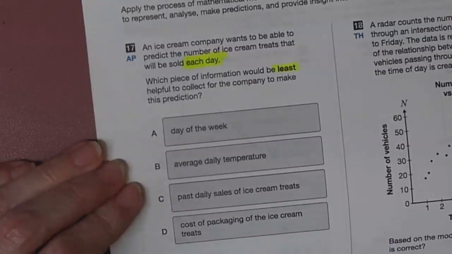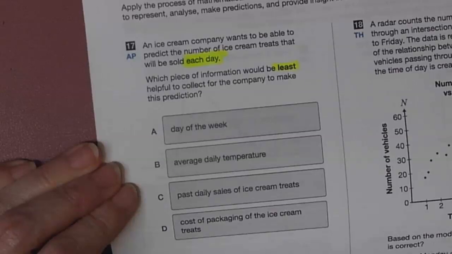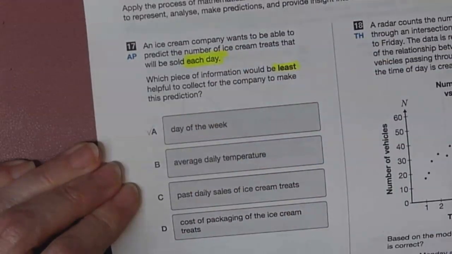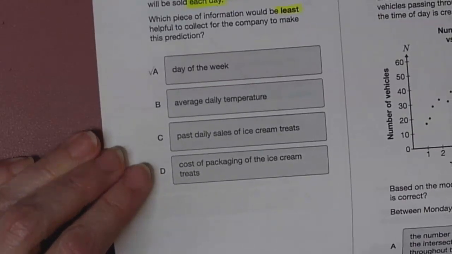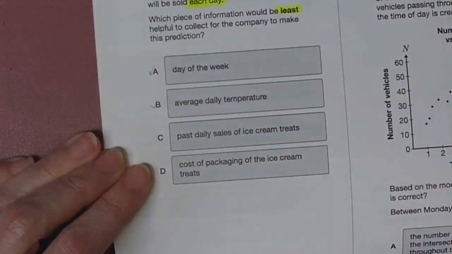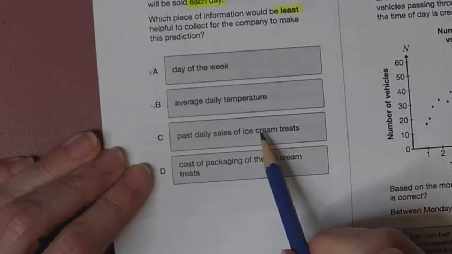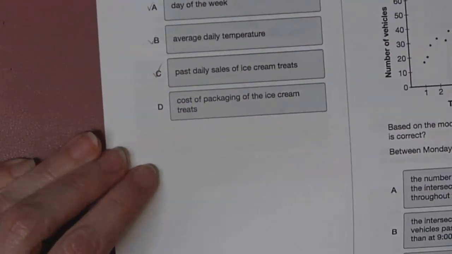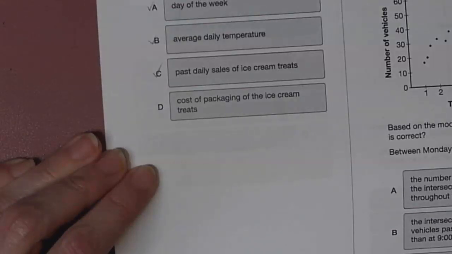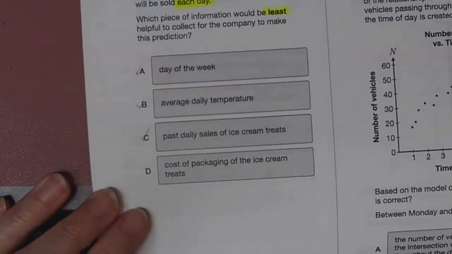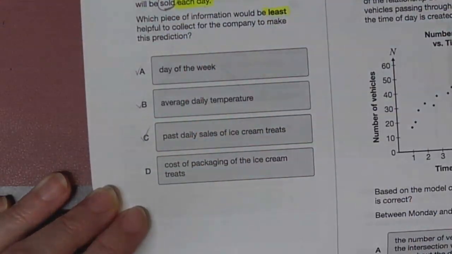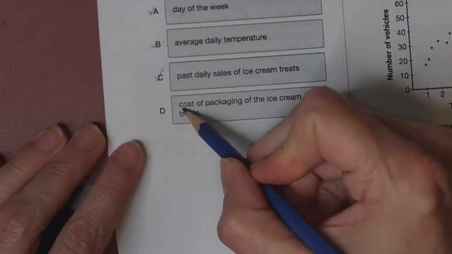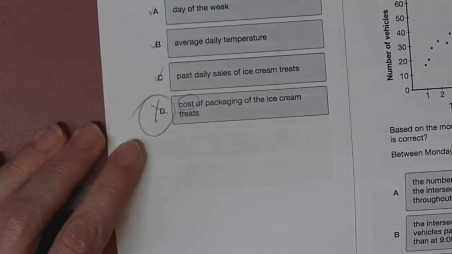Okay, so might I want the day of the week? I might. They're asking me for each day, so I'm probably going to want that one. The average daily temperature, probably, because let's face it, we're going to sell more ice cream when it's smoking hot out. The past daily sales of ice cream treats, I'm probably going to want that because then I can look at what did I do last year at this time? The cost of packaging the ice cream. Well, they're not asking me that. They're asking me for the sales, right? An ice cream company wants to be able to predict the number of ice cream treats that will be sold each day. This is asking me about the costs. So no, I don't need that.